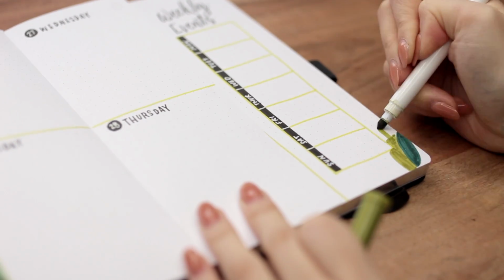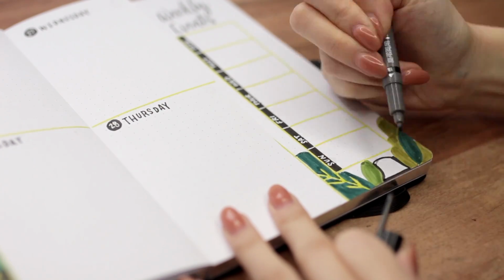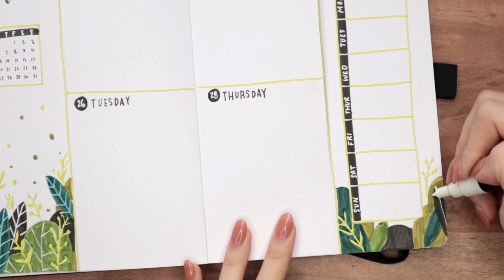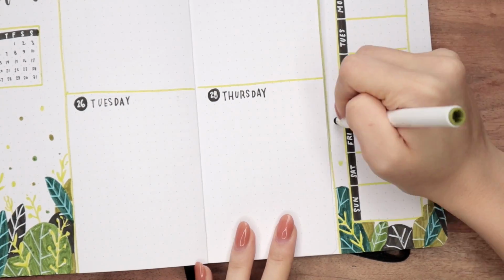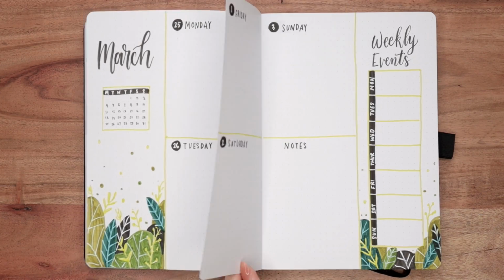This lime green shade was definitely the hero of the month. I'm obsessed with this color. I feel like it just added a nice happy pop to all of the different green tones that we used in the color palette this month.